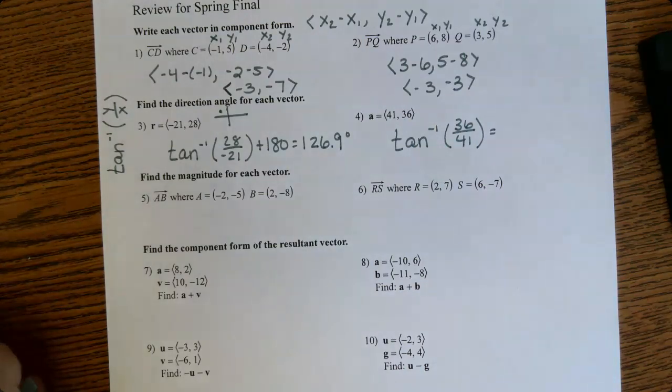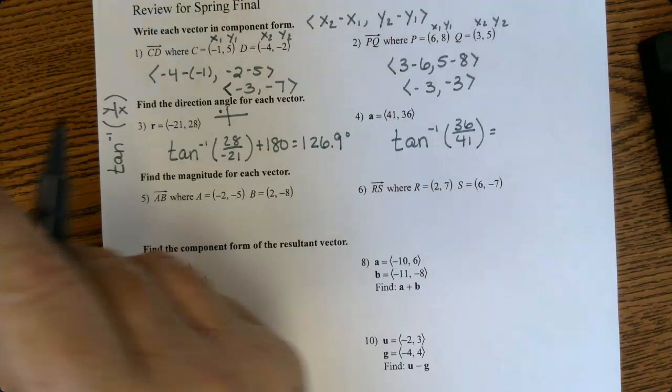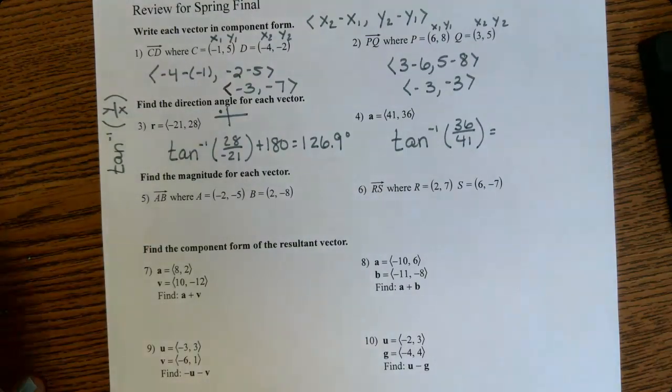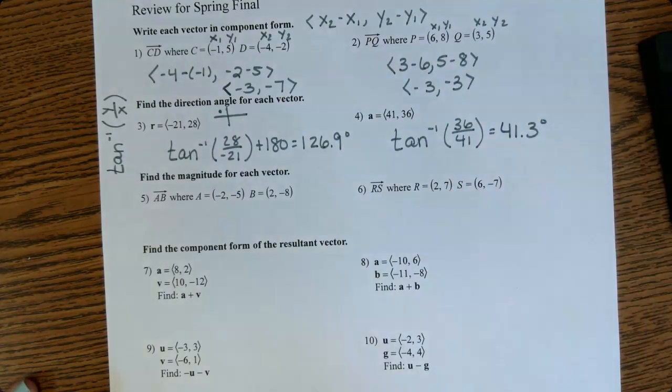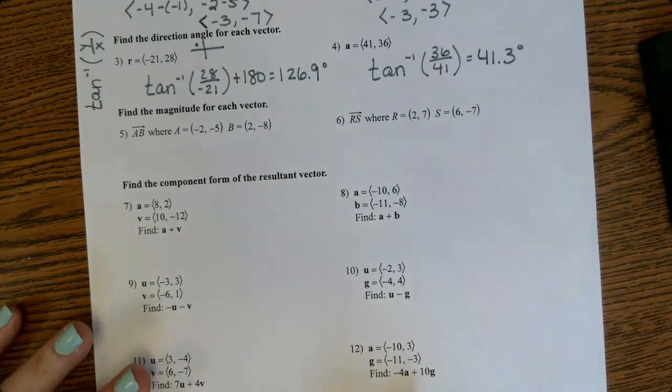So 36 divided by 41. Okay, let's try this again. Inverse tangent of 36 divided by 41. I get 41.3 degrees. Cool. Magnitude.